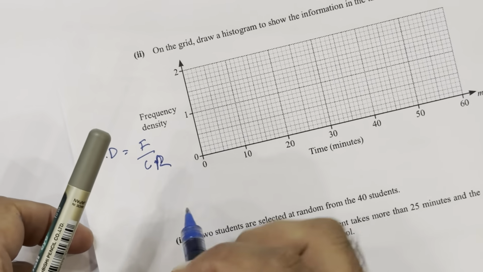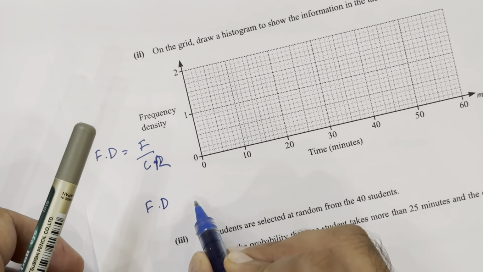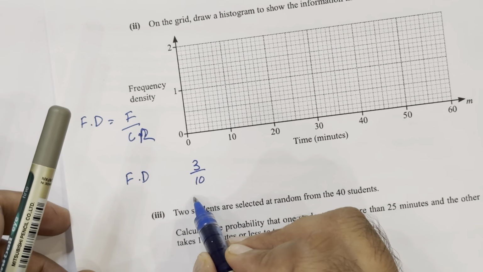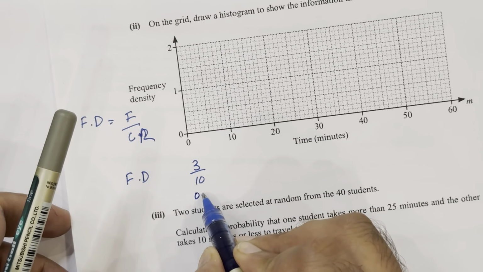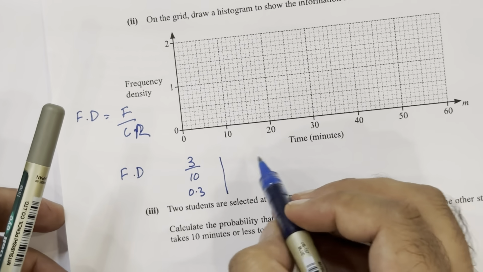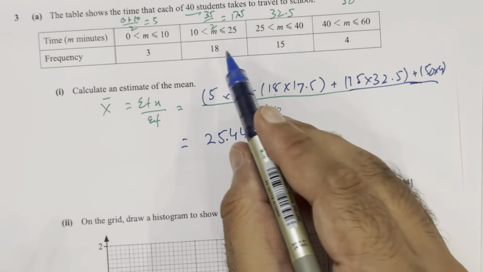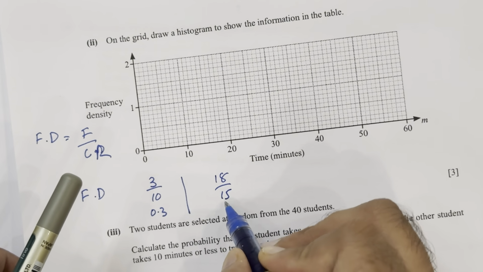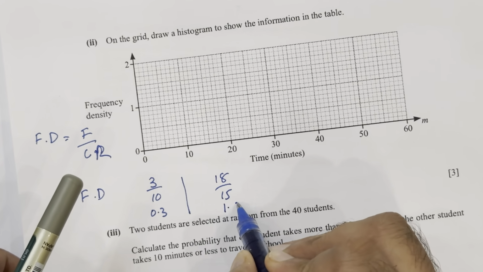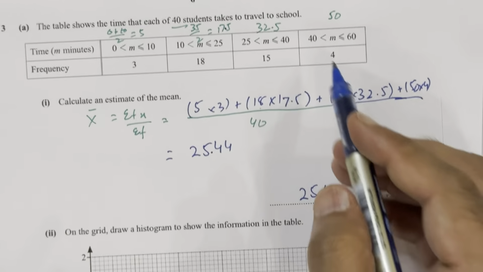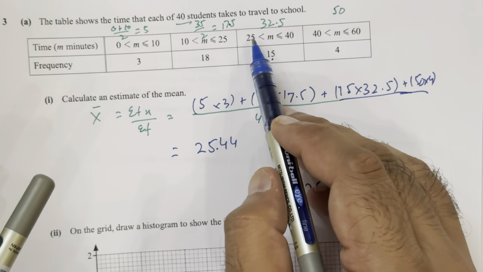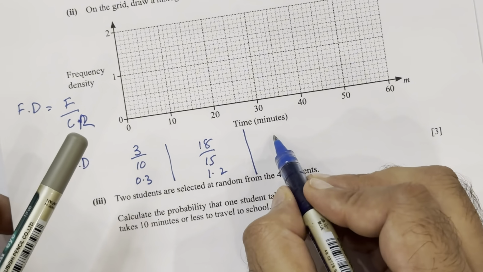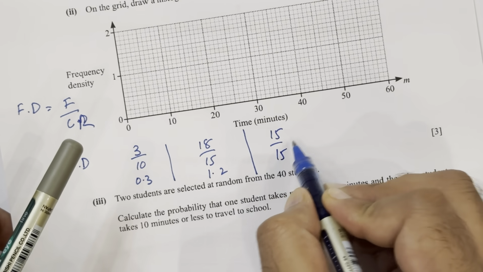So I am calculating the frequency densities here. First it would be 3 by 10, which means 0.3. For the second value the frequency is 18 and the width is 15, so 18 divided by 15 is equal to 1.2. Then for the third value, the frequency is 15 and the width is 40 minus 25, that is 15, so 15 divided by 15 is equal to 1.